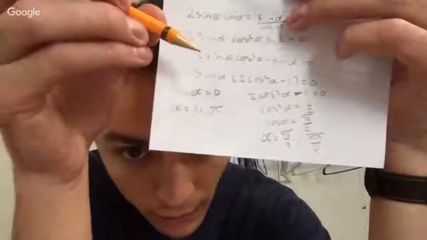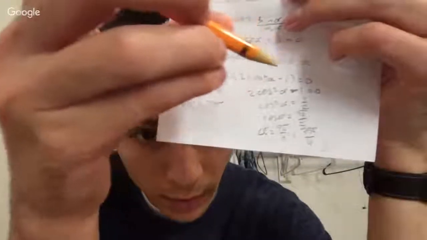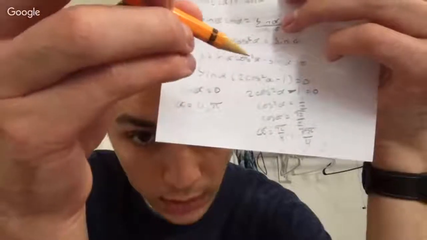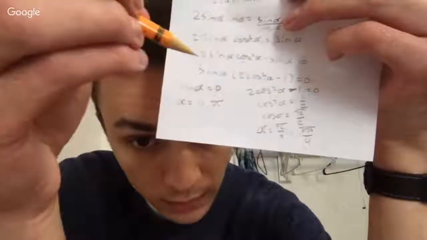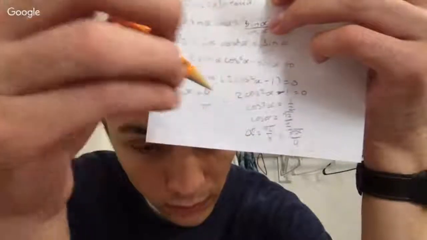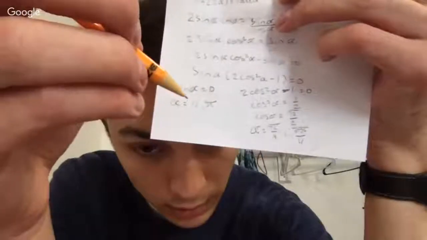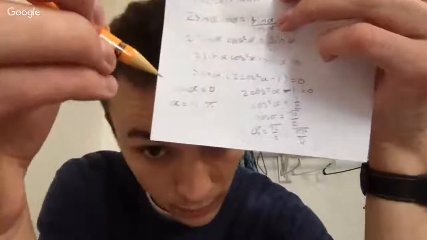So I factored out a sine from all of this, and so we got 2 cosine squared minus 1. I set both sides equal to 0. I solved for alpha. Here we have alpha is 0 and pi for sine.